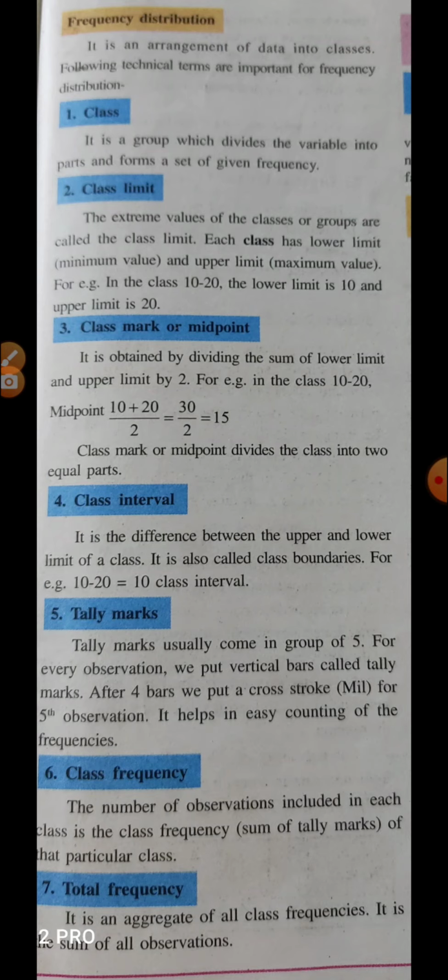Next, class interval. It is the difference between the upper and lower limit of a class. It is also called class boundaries. For example, if the class is 10 to 20, the interval is 10, that is 20 minus 10.